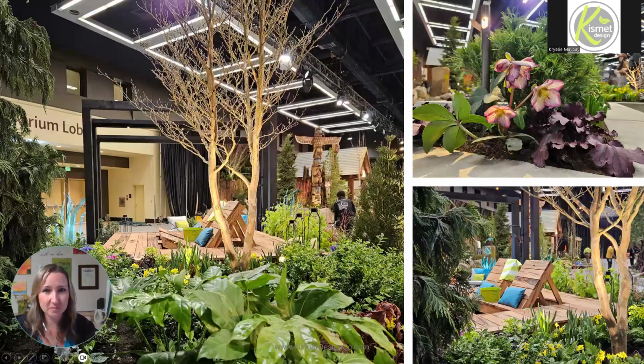Here's some more pictures. You can start to see that plant palette, how that comes together, using some of those rich jewel tones very heavily with some differentiating textures and forms to create a nice palette that focuses on a lot of green with some very intentional pops of color.